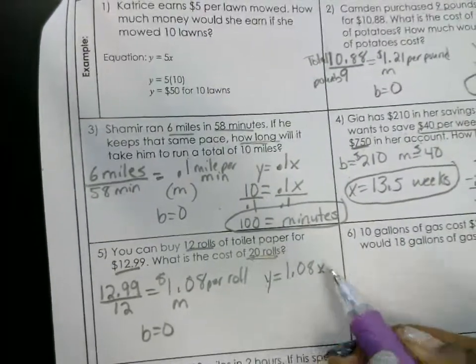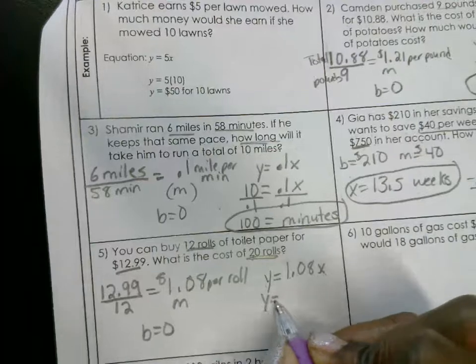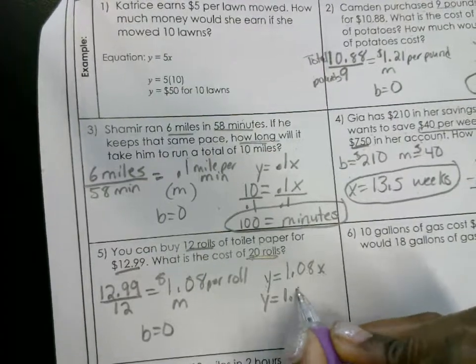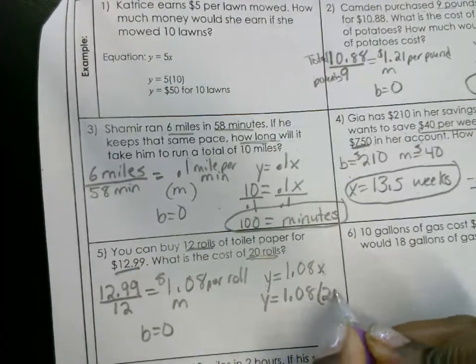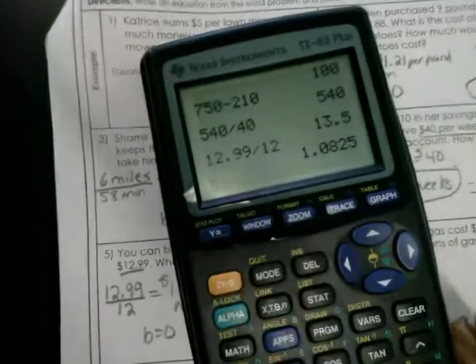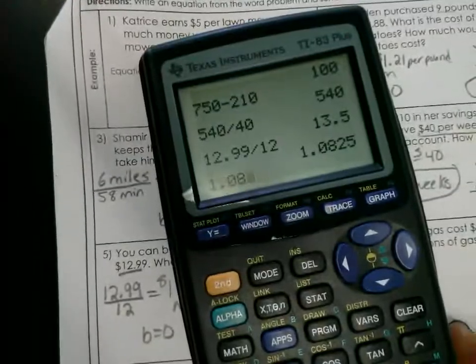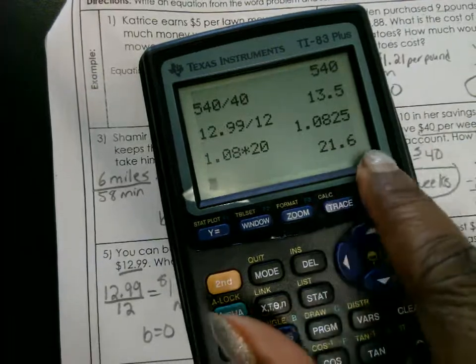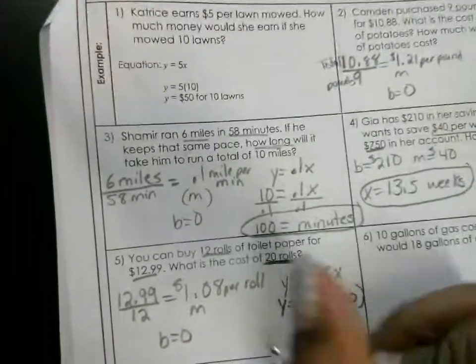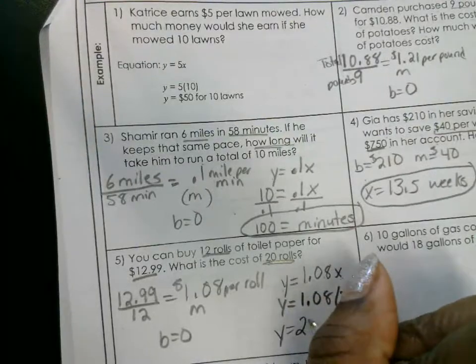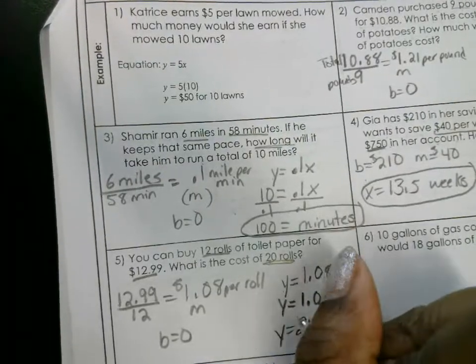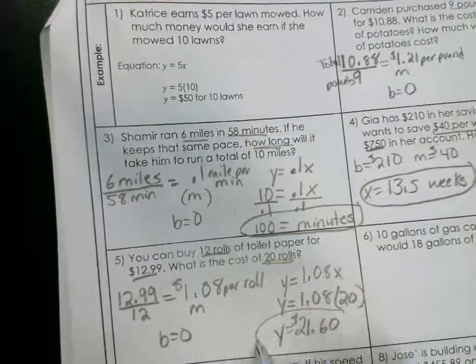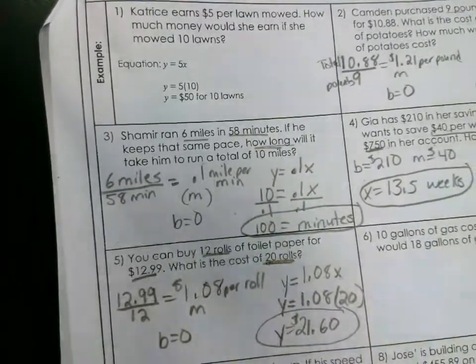So we're going to substitute 20 for x and figure out what the total is, y. So we got $1.08 times 20 rolls. And that's going to give us $21.60. So this is $21.60 for 20 rolls. Okay?